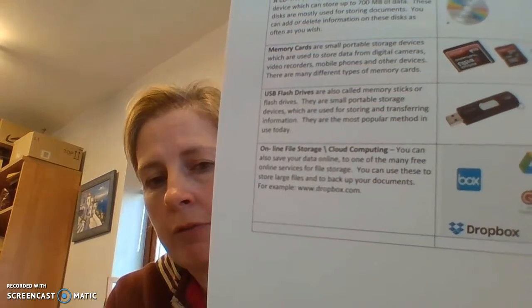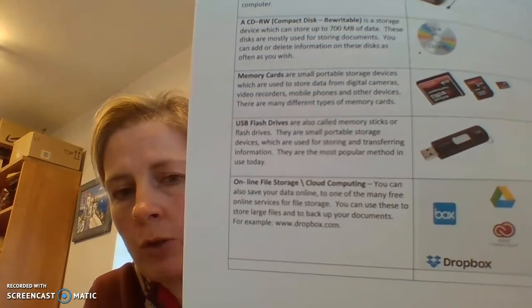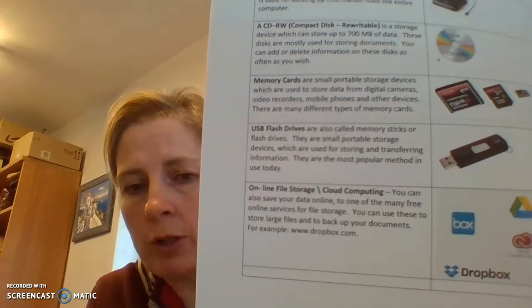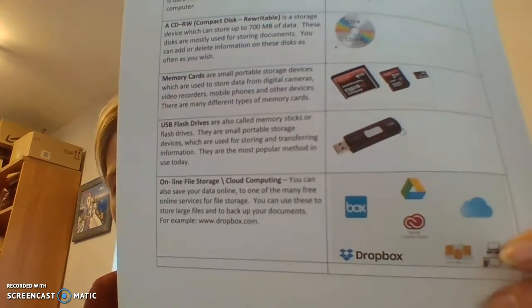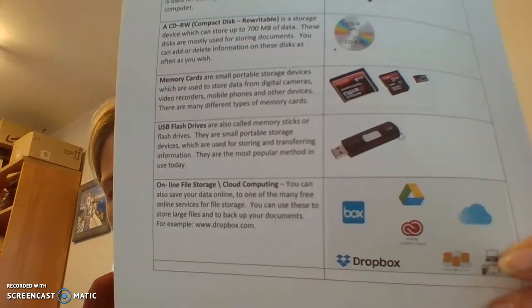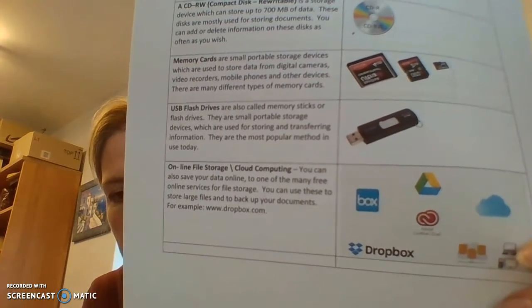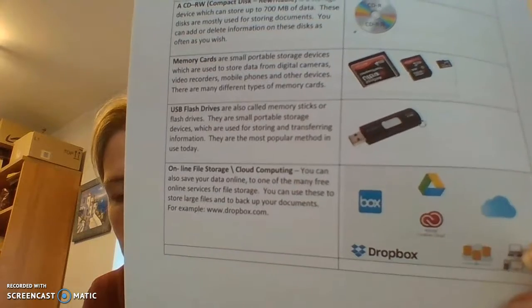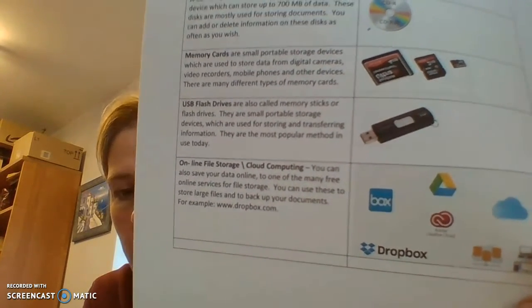And the last one that I have there is one that is very popular at the moment. It's your online file storage, or otherwise known as cloud computing. So it means that you are storing your information onto a server that is managed by various companies. Maybe Google has Google Drive, there's Dropbox, Microsoft has OneDrive.